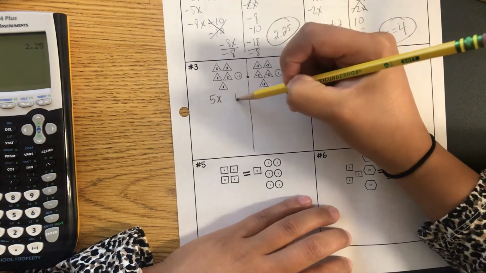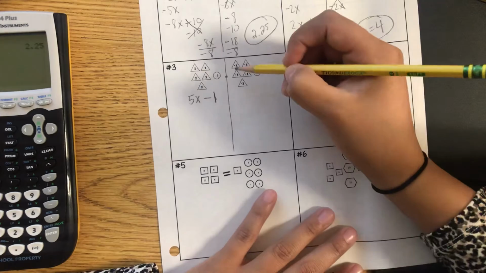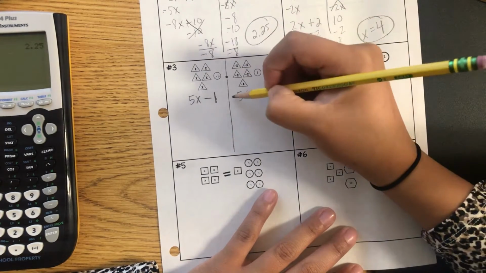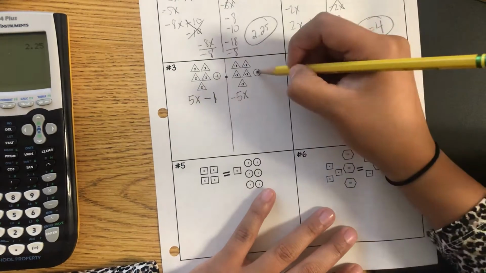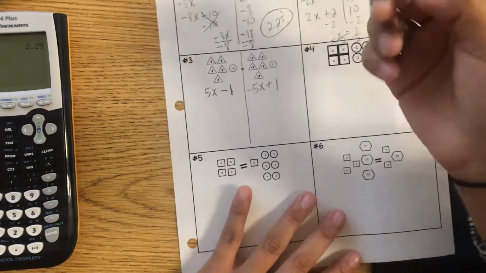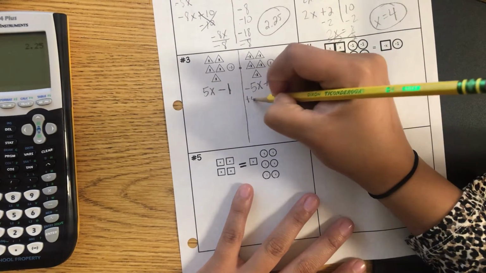I have a single digit, but it is a negative, so we're going to make it minus 1. On the right side, I have 5 x's as well, but these are negatives, so it's negative 5x. And I have a single digit. This one is positive, so we're going to put a plus. So then we solve. I want to move this negative 5x over to the left, so it's negative right now. We're going to make it positive.